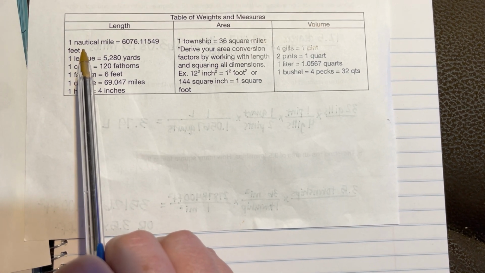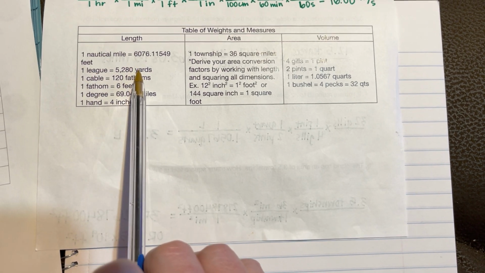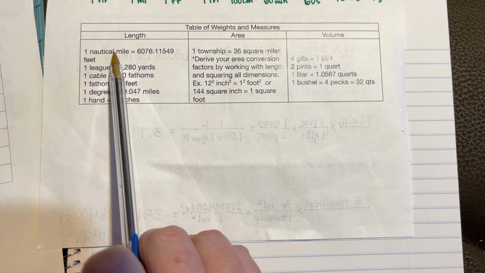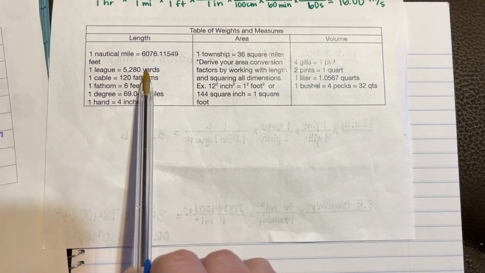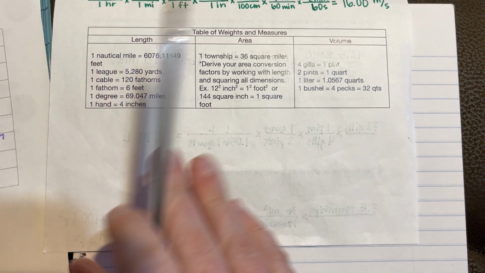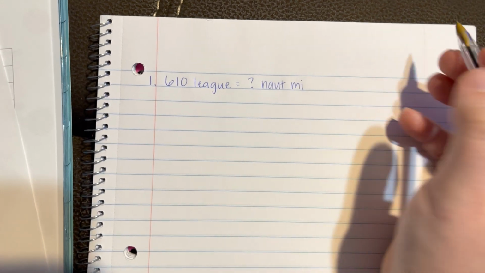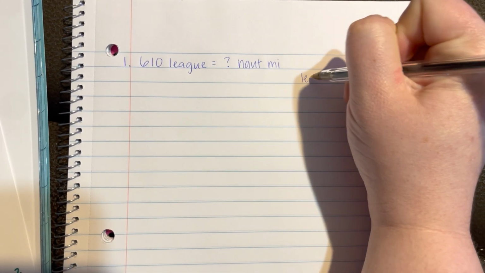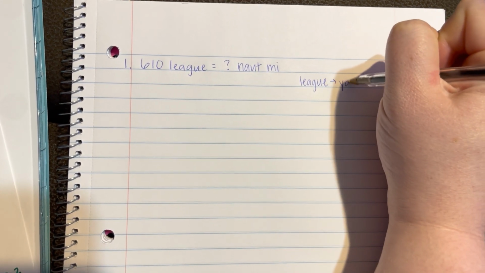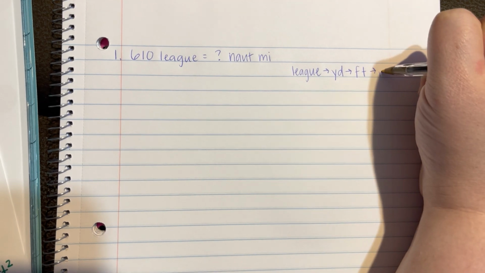So what I need to do is figure out how to get from leagues to yards, okay, which I can do with this. Then I need to figure out how to get to feet so that I can use nautical miles. I know that 1 yard is 3 feet, so that can be my bridge for that gap, meaning that I can go from leagues to yards to feet and then to nautical miles.